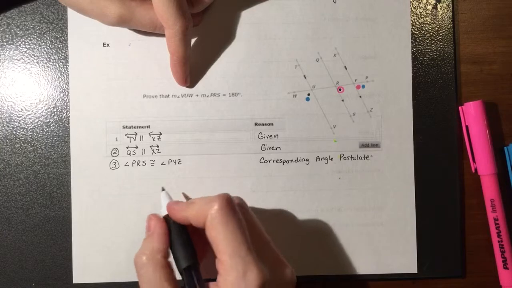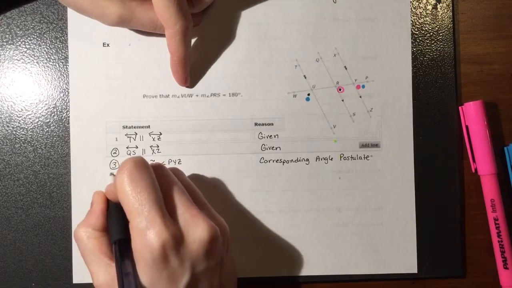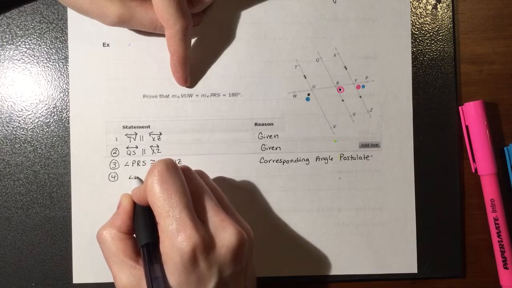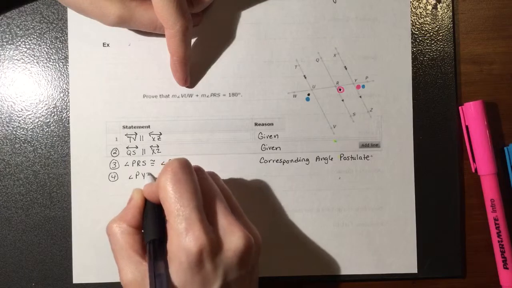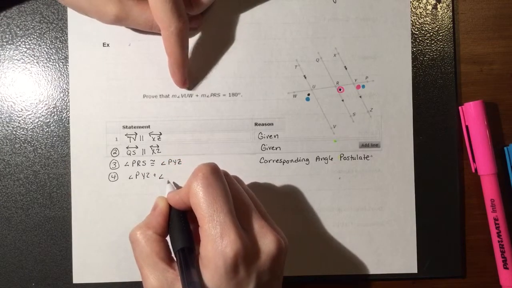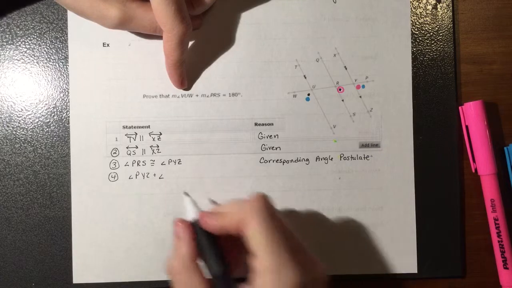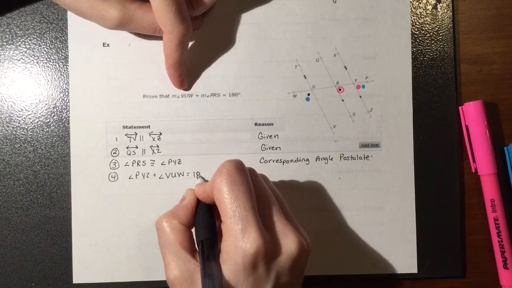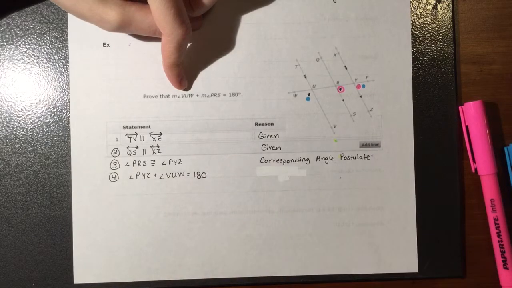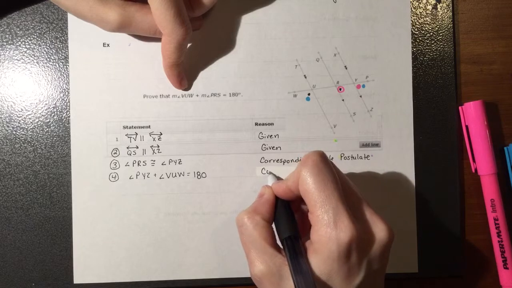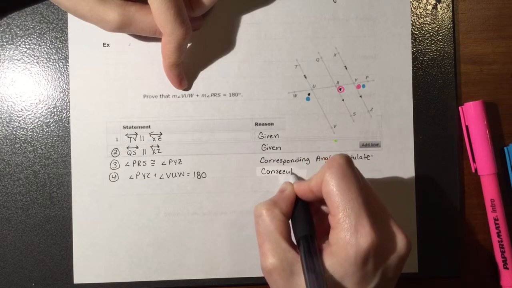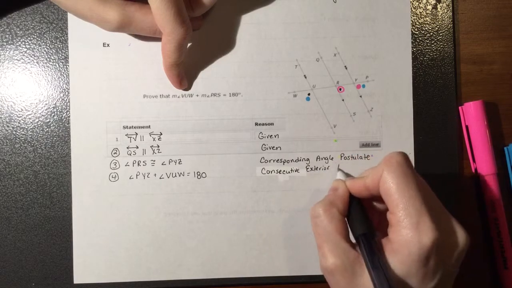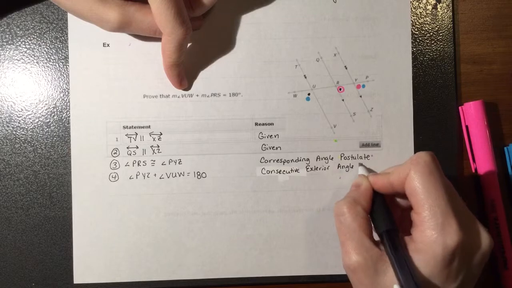So we can just go ahead and say that angle PYZ plus angle, and I'm going to make sure to use the letters in the order that they are up here, VUW is going to be equal to 180 degrees. And we know that because of our consecutive exterior angle theorem.